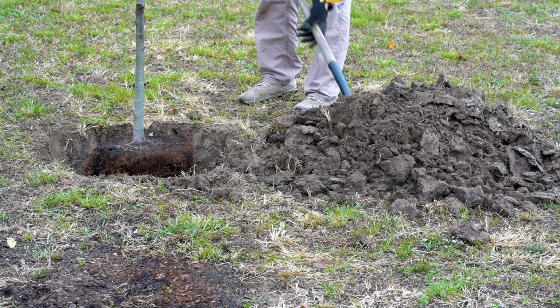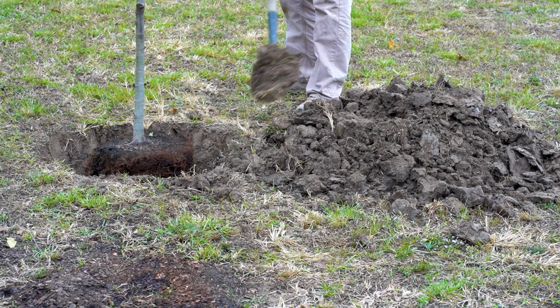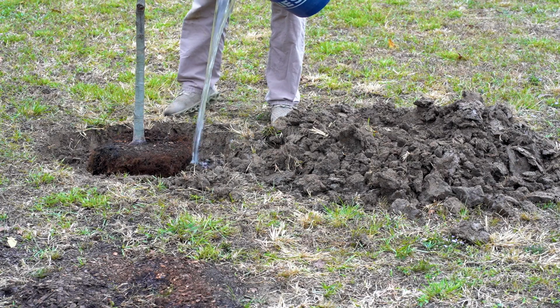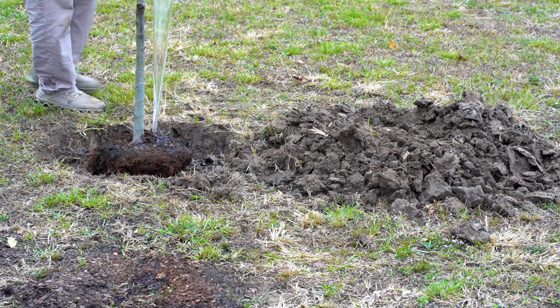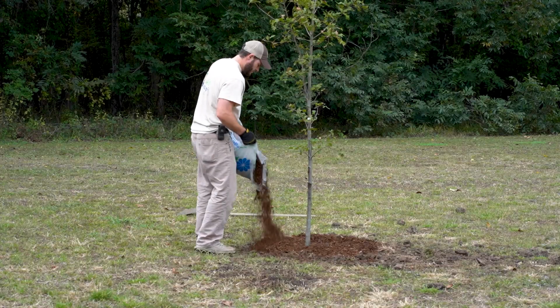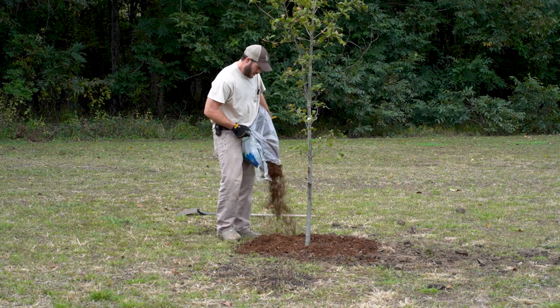Backfill with the existing soil only. Don't mix in any organic matter, which can interfere with water movement and root establishment. Fill halfway, water thoroughly, and eliminate air pockets. Then complete backfilling and water again. Cover any exposed root ball with mulch, keeping mulch pulled back from the trunk.